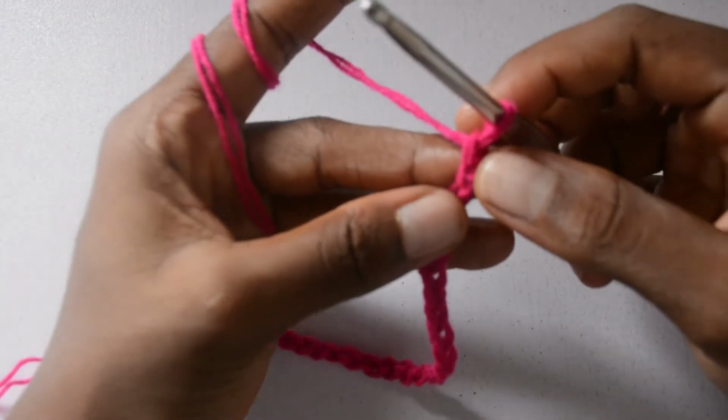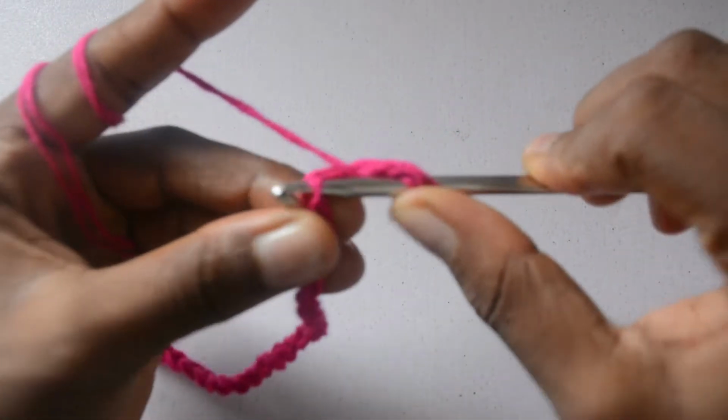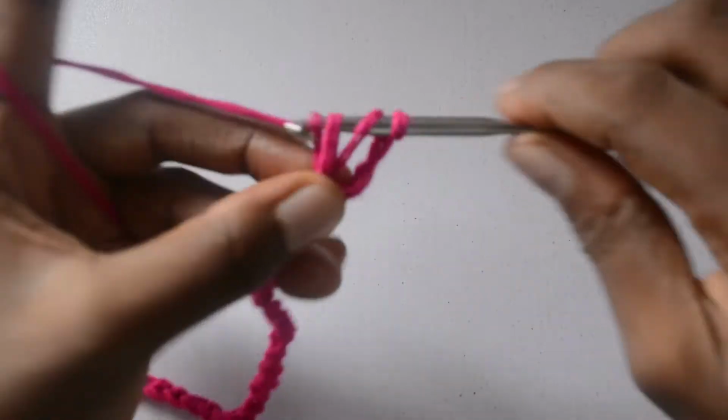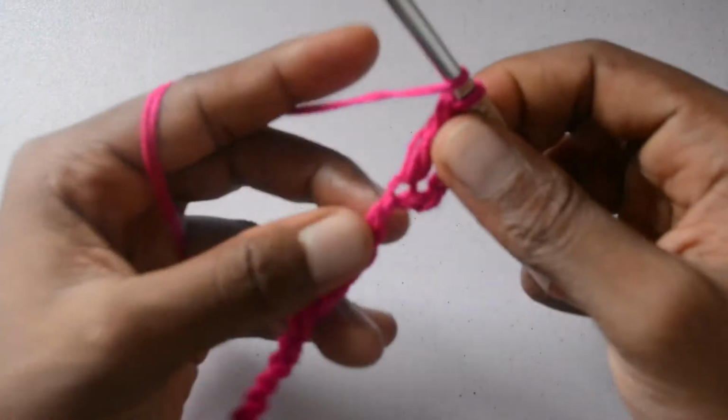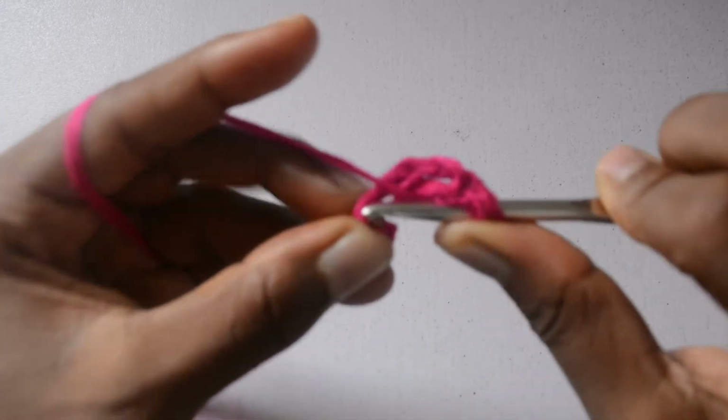This is the 1st chain from the hook, 2nd chain from the hook, 3rd, and in this 4th chain I do a double crochet, and in the very next chain I do another double crochet.